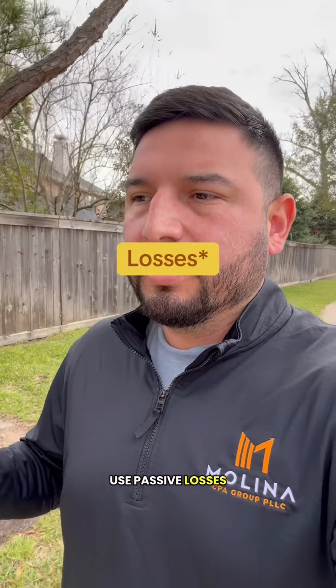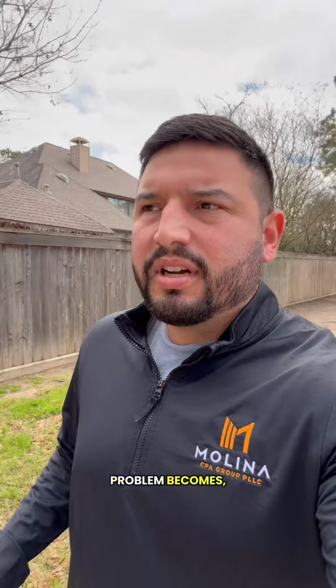So if you have a ton of passive income, then you can use those passive losses to offset that passive income. But the problem that we see a lot is that people are trying to use passive income from rentals to offset their active income from their W-2 job or their small business. So then the problem becomes, how do I make sure that my losses from my rental activity are designated as active rather than passive?